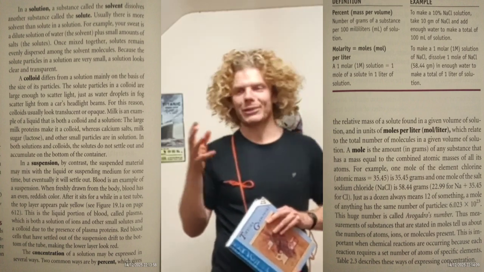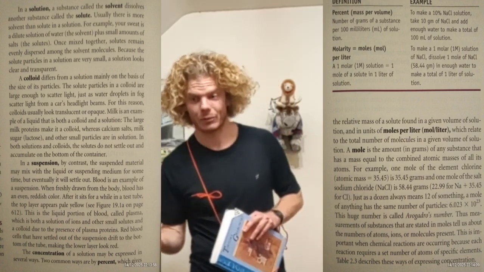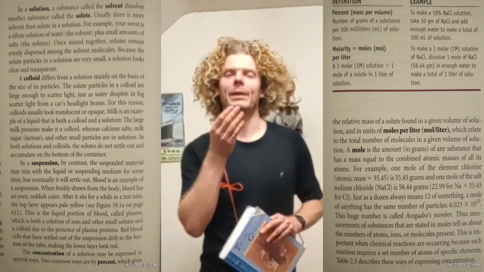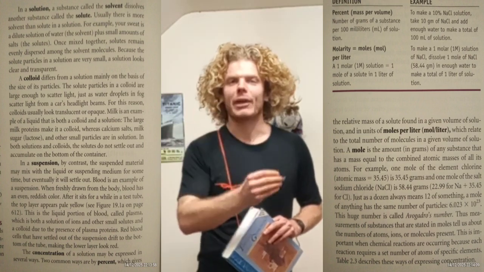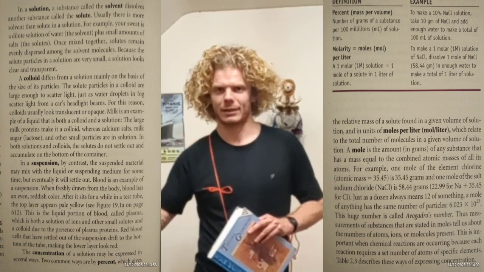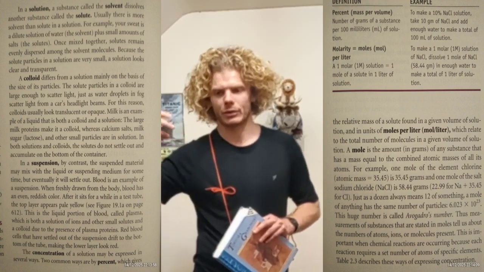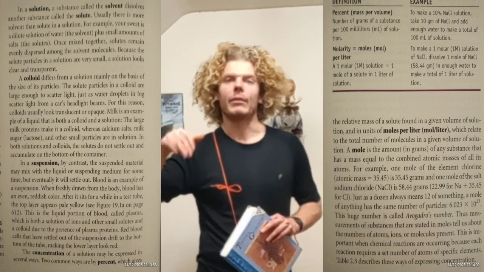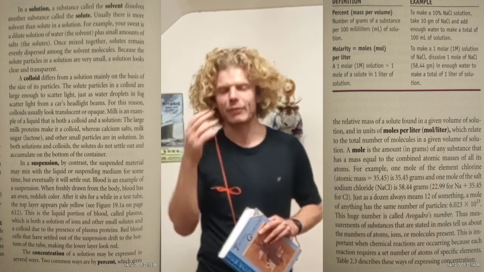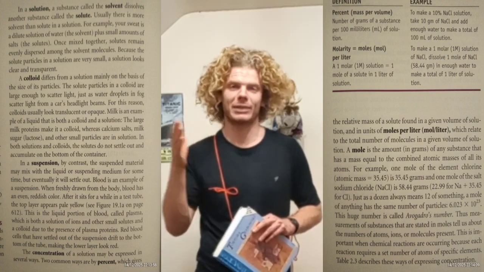So if you have 58 gram salt in 1 liter of water, one could say we have 5.8% salt in the 1 liter, because 58 gram of 1000 gram of water, 1000 gram is the same as 1000 milliliter, we have 5.8% in it.